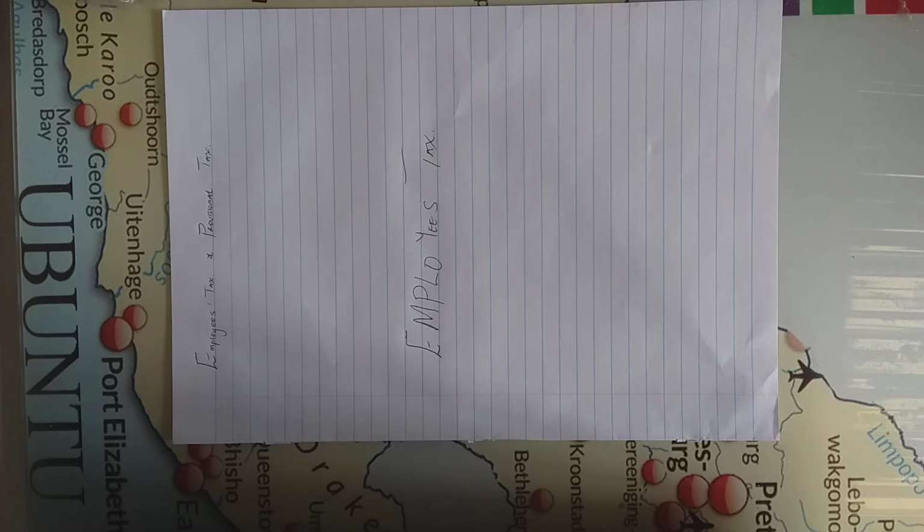Now you'll notice that within the definition of remuneration within the fourth schedule, paragraph 1 that deals with the definitions, it talks about any amount of income, which means that it's part of our gross income, but it must not be exempt with respect to section 10.